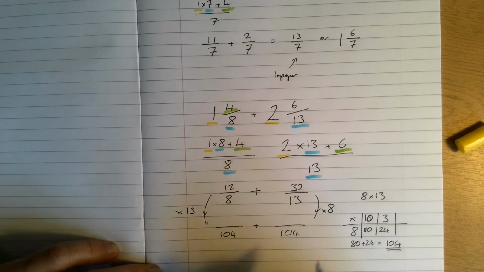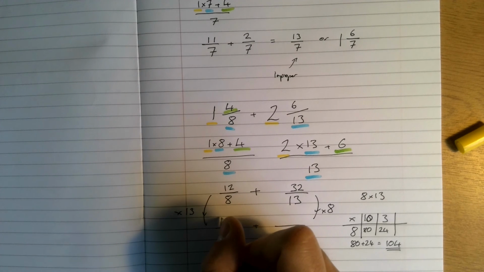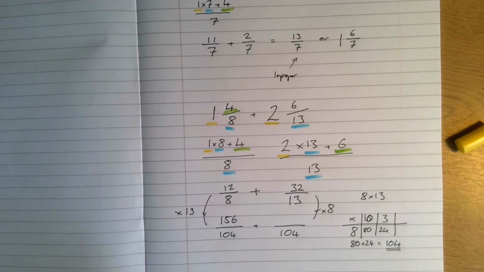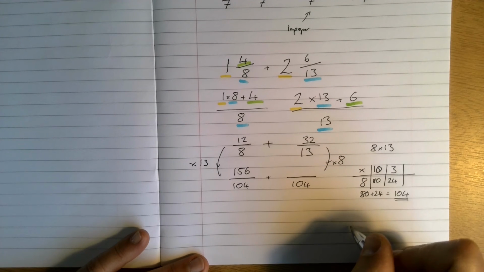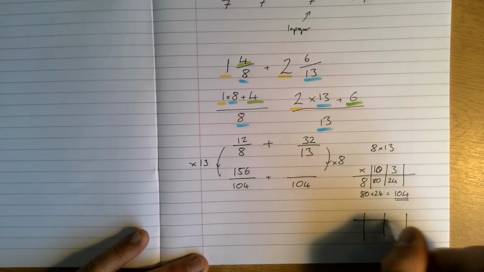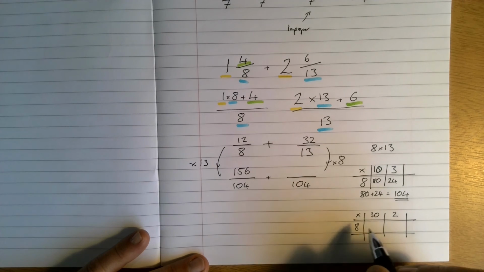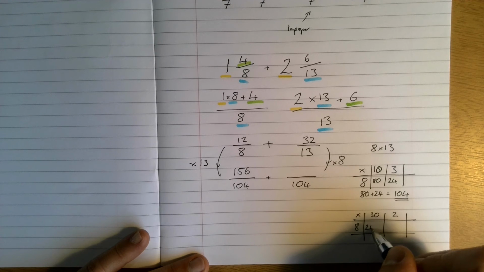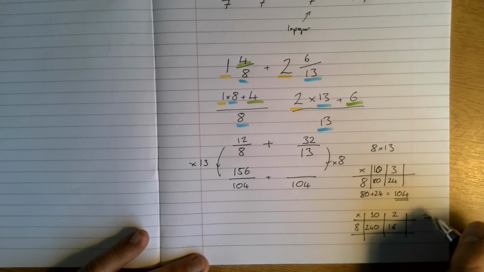So it's exactly the same as what we did before, but these are with slightly bigger numbers. All right, take your time with it. Okay, we've got 156. Again, this one here is a bit trickier. I'll do a little grid, 32 times 8. So set out one multiplication grid. So 8 times 3 is 24, and I've got 10. 8 times 2 is 16. Let's add them together.